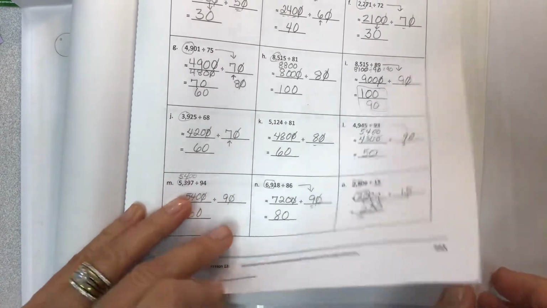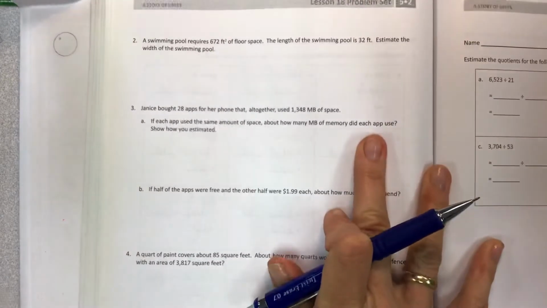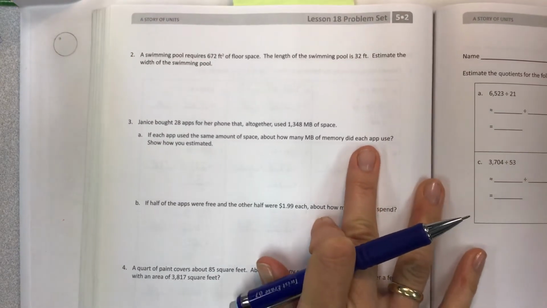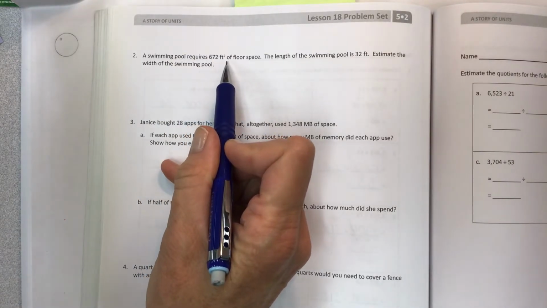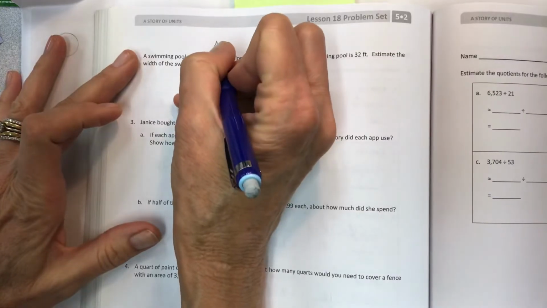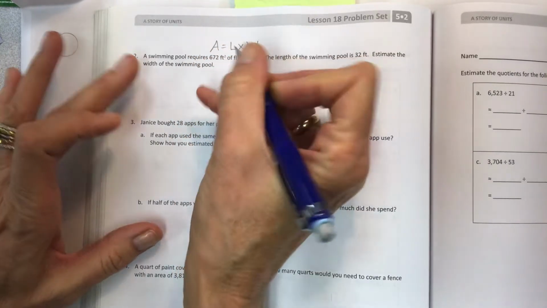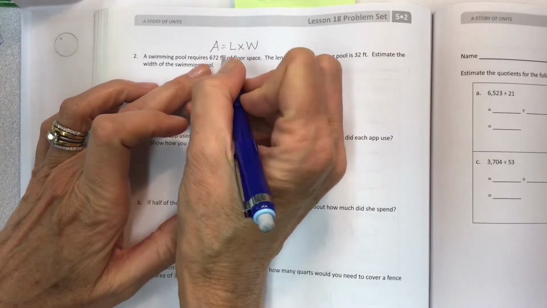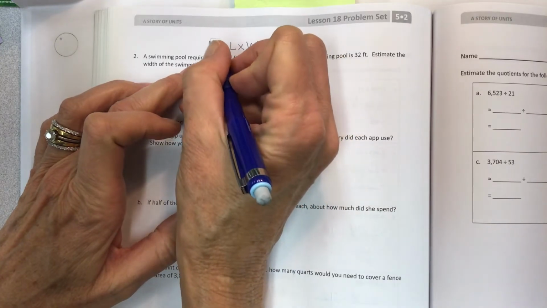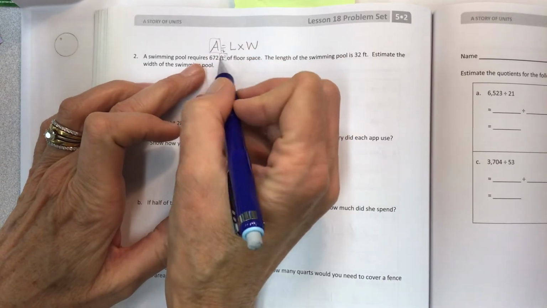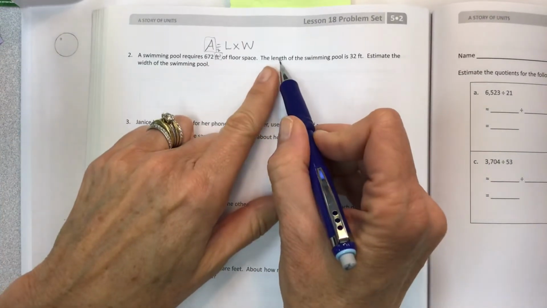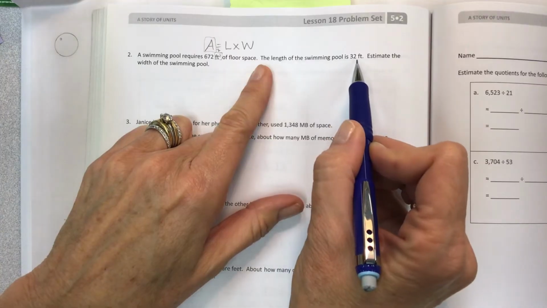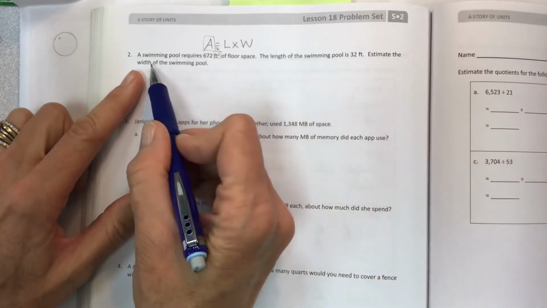Okay? Woo-wee. So that is a lot of boxes. Now we have some word problems, and these are fun. So a swimming pool requires 672 feet squared of floor space. Remember that when we find area, it's length times width. When you see that little 2, that means feet squared, so they're giving you the area right here. So they have already done the length times the width. They give you this, the length of the swimming pool is 32 feet, so estimate the width.